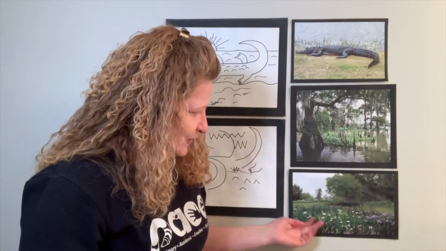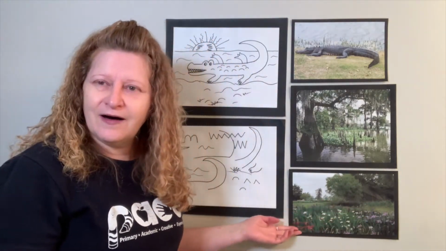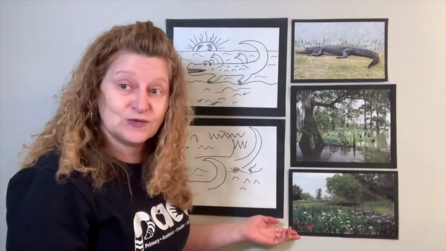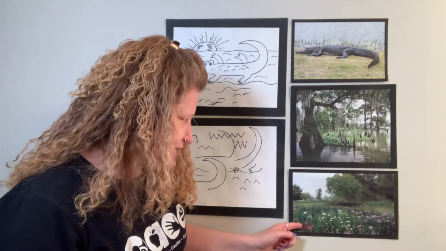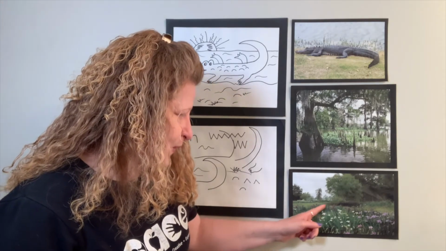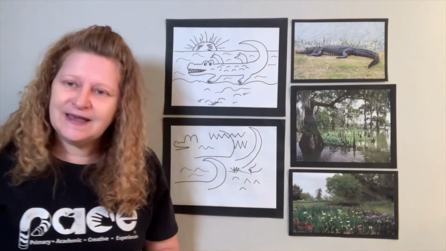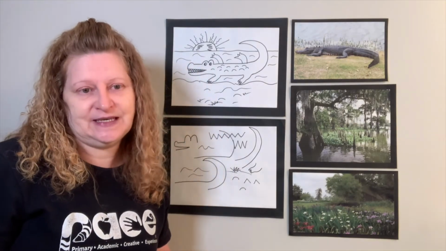If you look down here, this is the side of the swamp. And we have these beautiful kind of reddish, white and purple flowers. These flowers are native to Louisiana, and remember we talked about the word native. Now native means that it is something that naturally lives here. So like American alligators are native because they naturally live here. Swamps are native because they're naturally here in Louisiana.